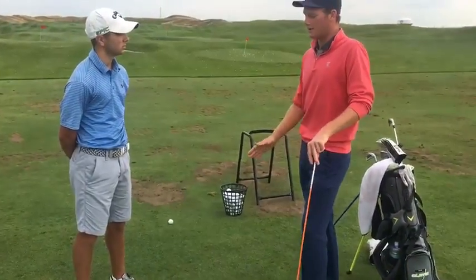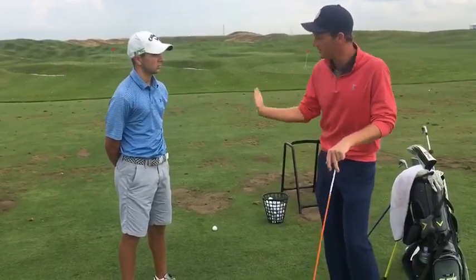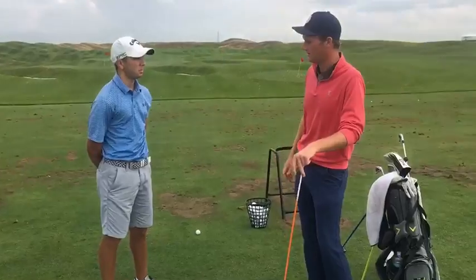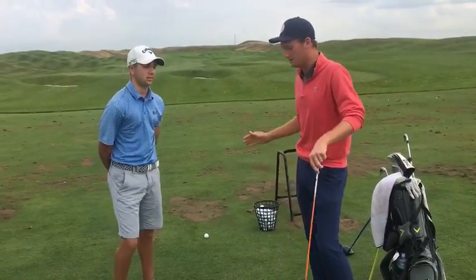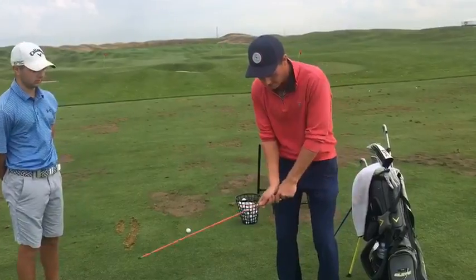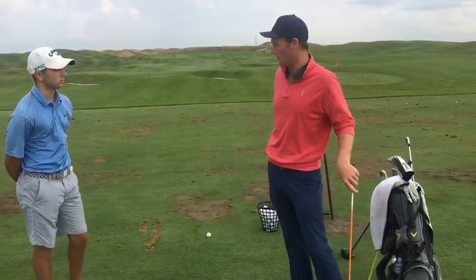So when you're coming down to the ball, if you have a steep angle of attack, would that promote more of a fade or kind of more of a draw? More of a fade. Correct, yeah. So you're coming in more steep. That means you're swinging a little more to the left, yeah, and that will be cutting across the ball a little bit.